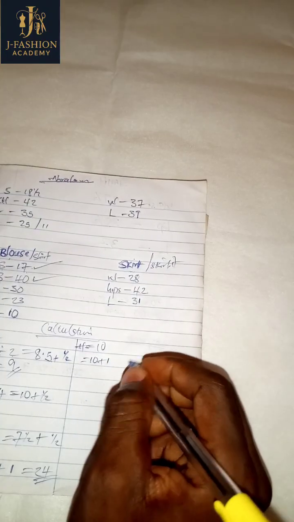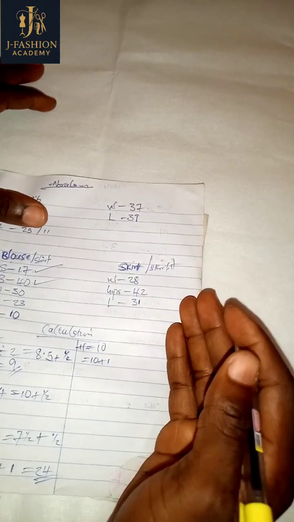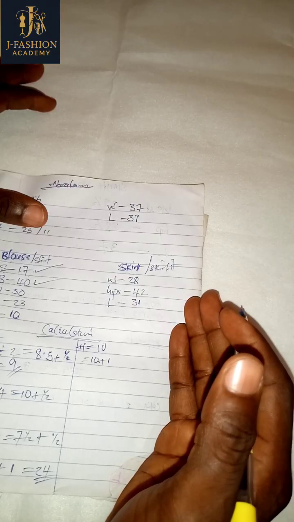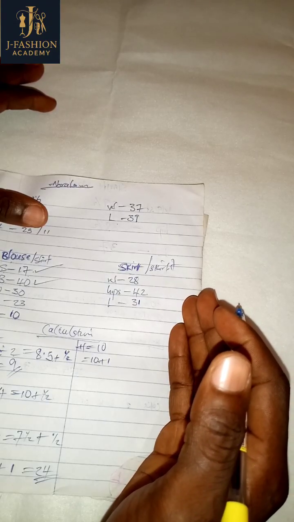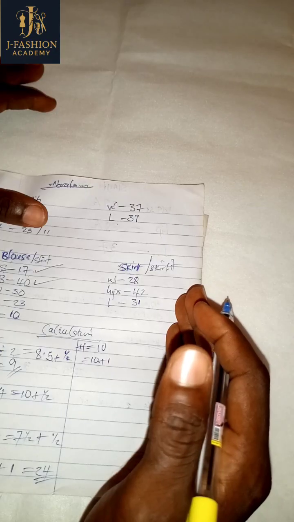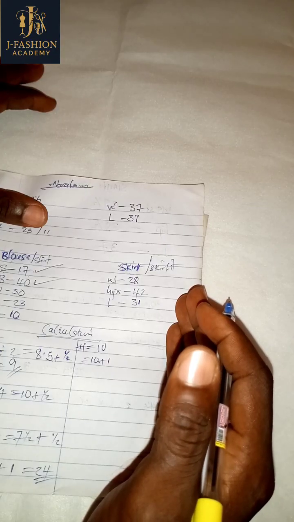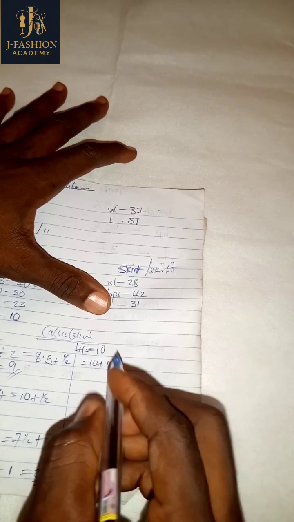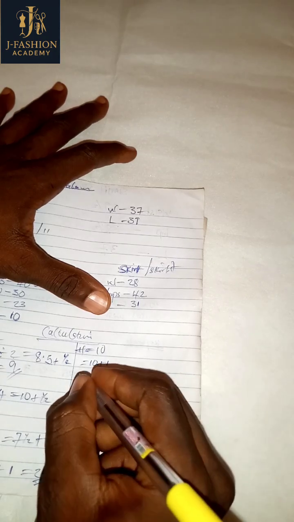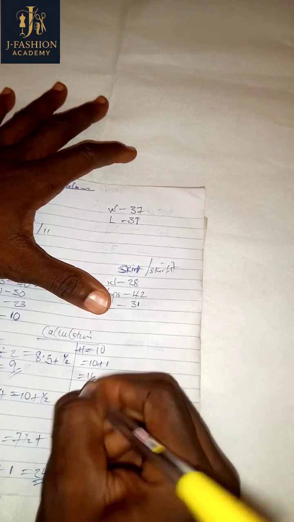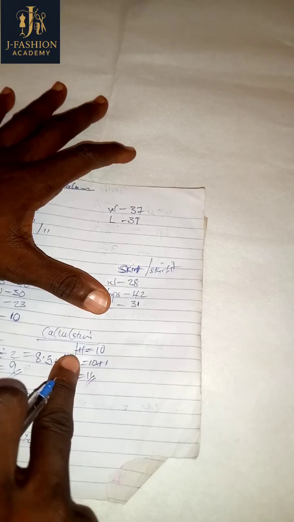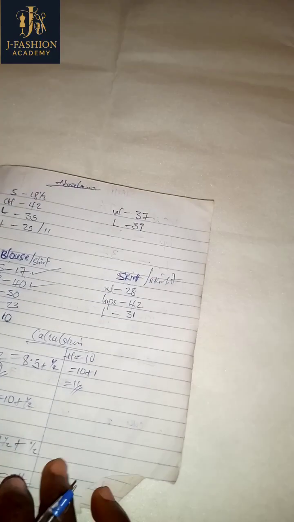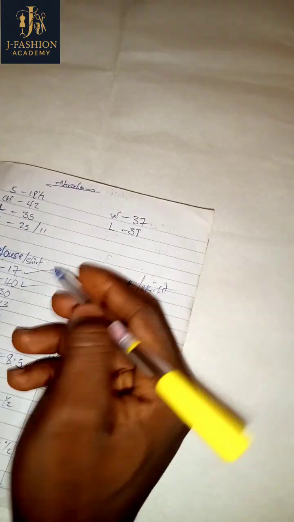Why I'm using 1 is the half inch will go at the folding of the lining, while the other half will go at the joining part, that's the shoulder part. So if you do 10 plus 1, it is going to give you 11 inches. That's your hand sleeve measurement.